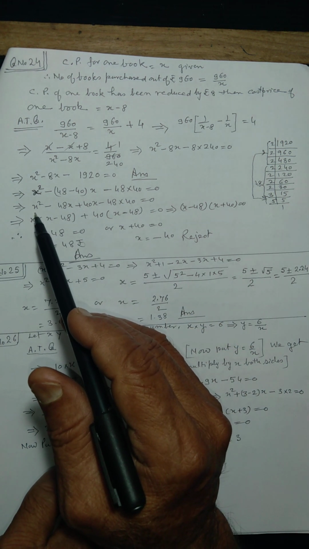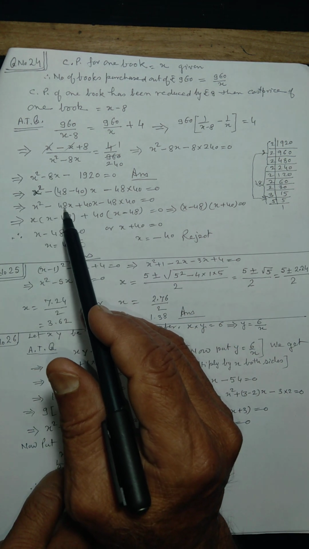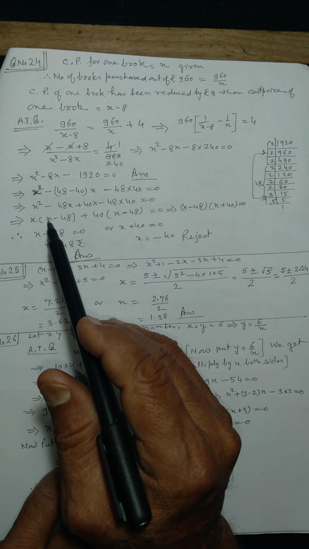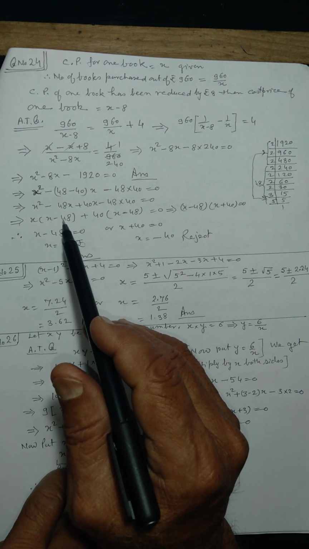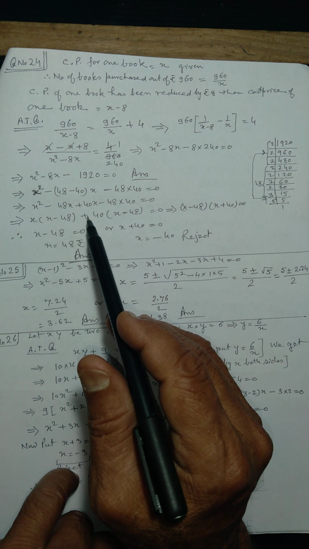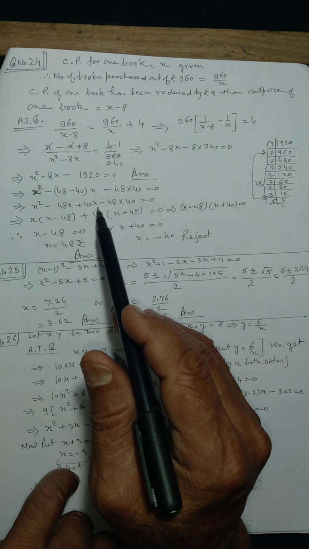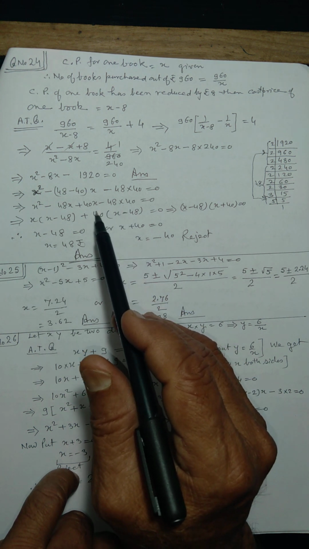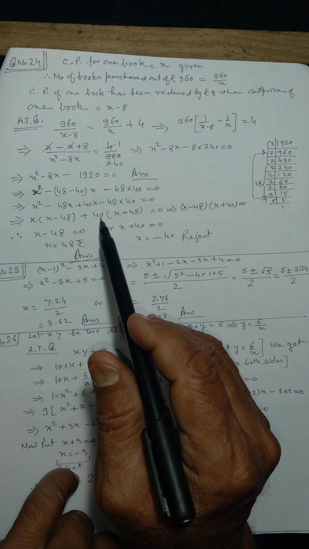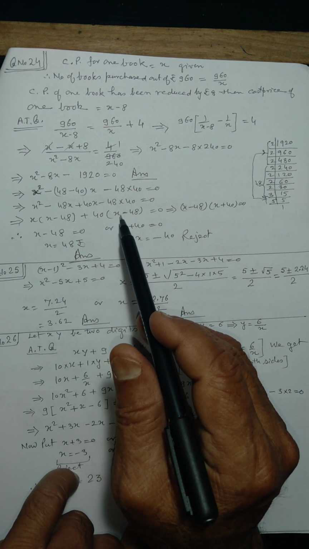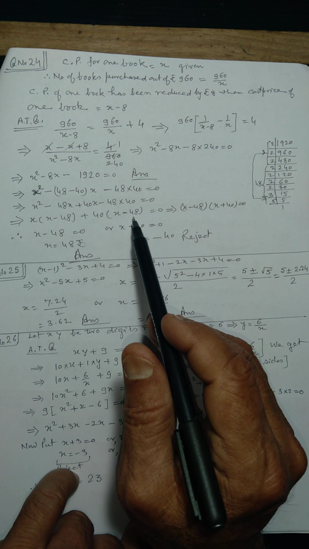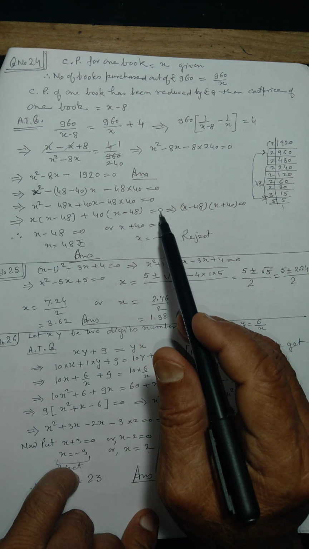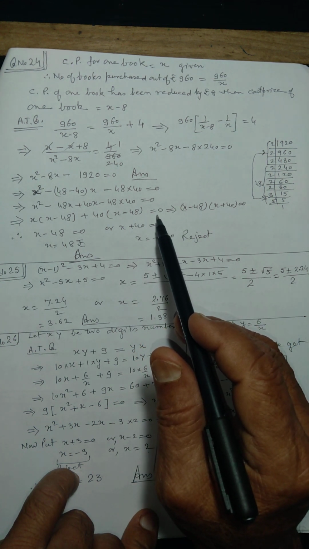Now we take out x common from the first two terms, so we are left with x minus 48 in the bracket. And from the third and fourth term, you take out 40 common, so again we are left with x minus 48. That will be equal to 0.